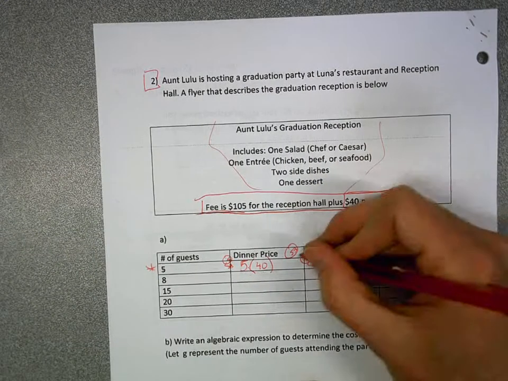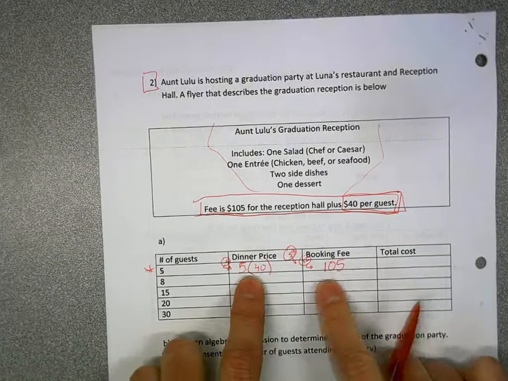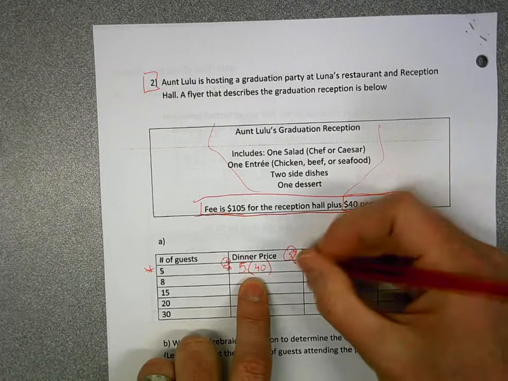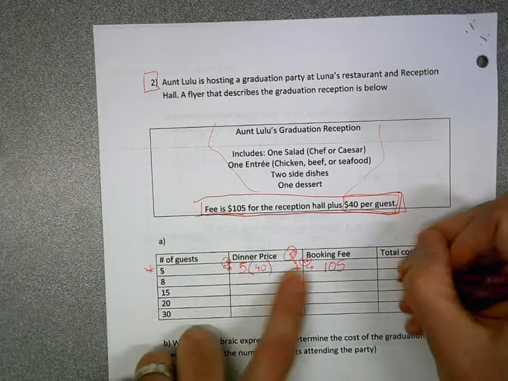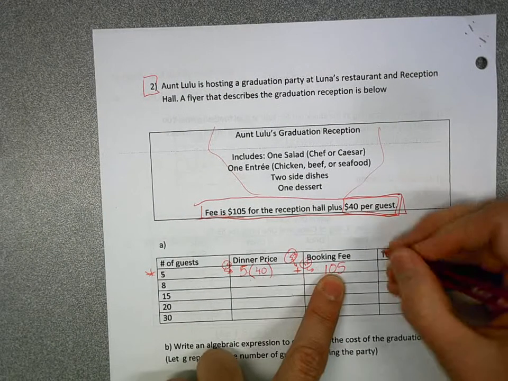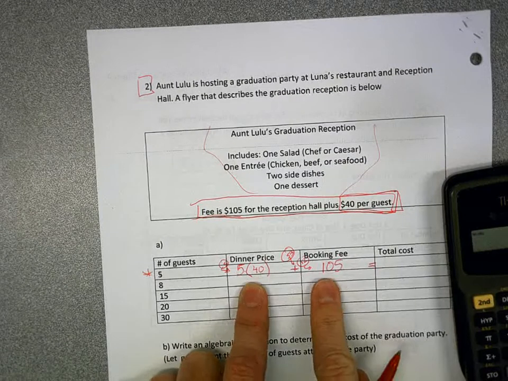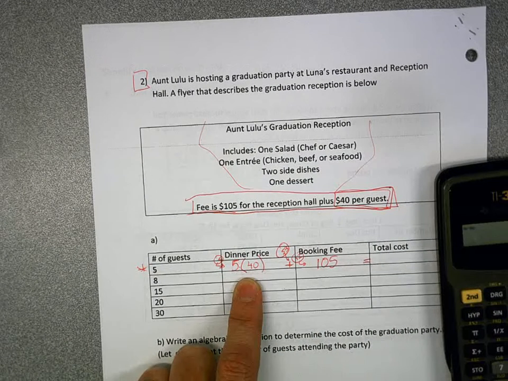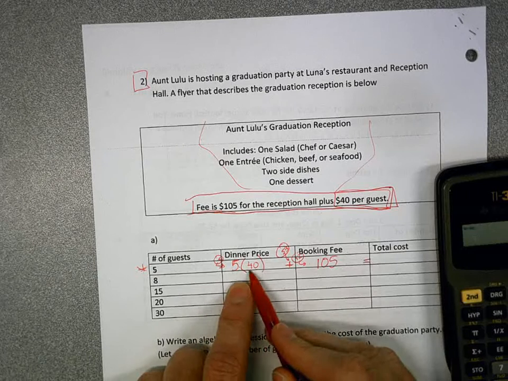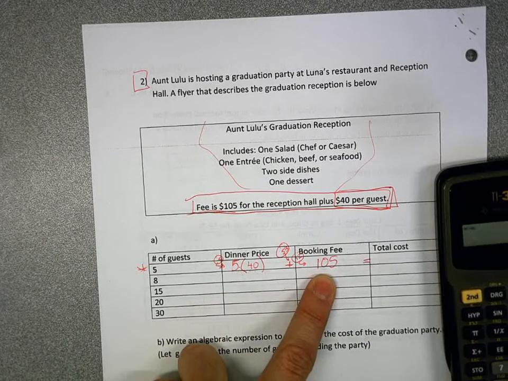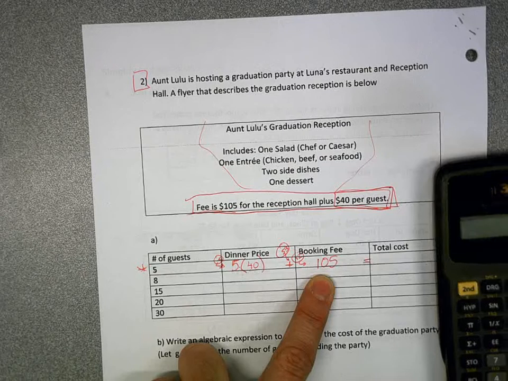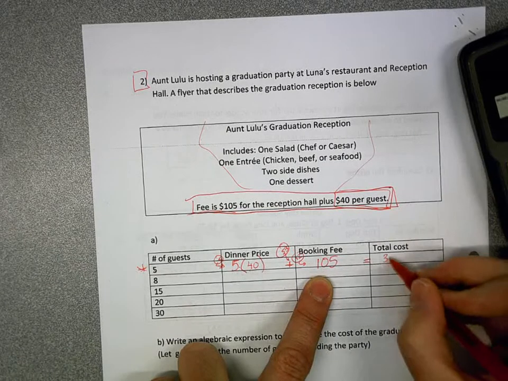To find out my total cost, I need to add these 2 expressions. If we simplify, this could be mental math. 5 times 40 is 200 plus 105, and we get 305, and that would be step 4.